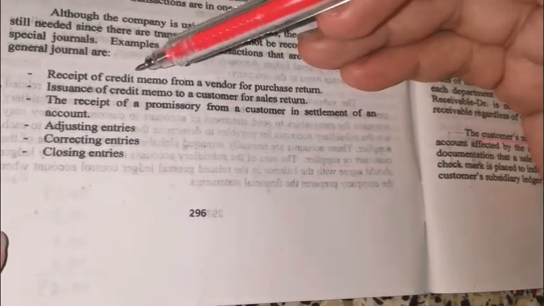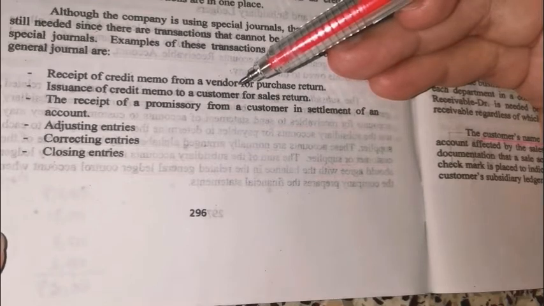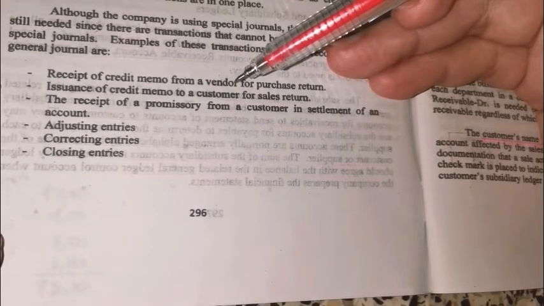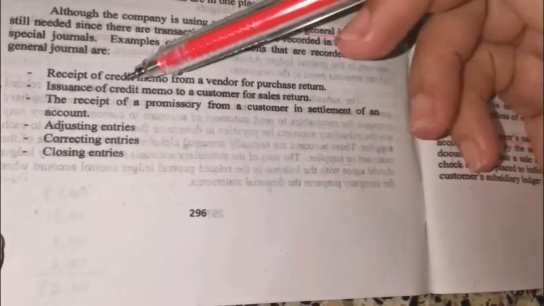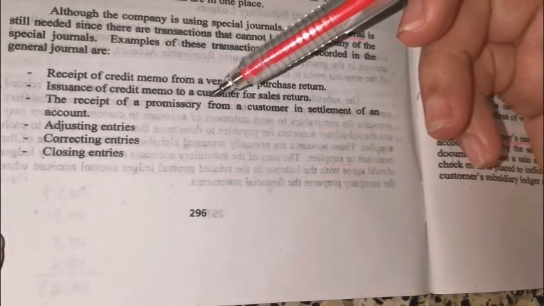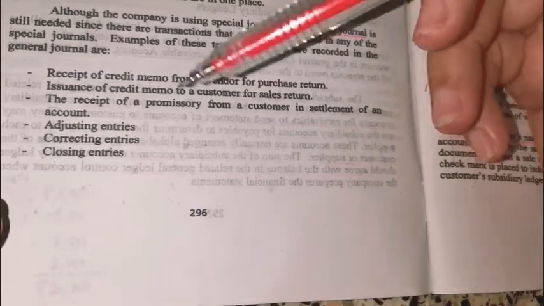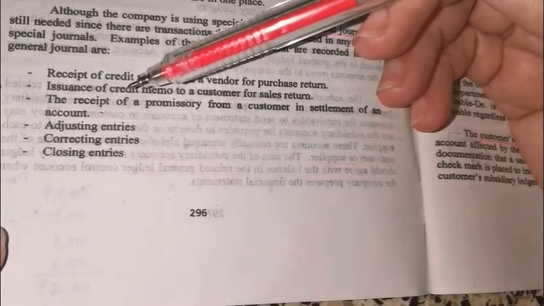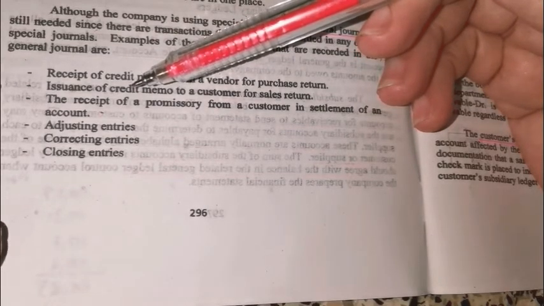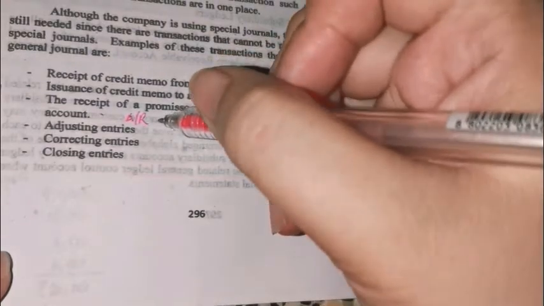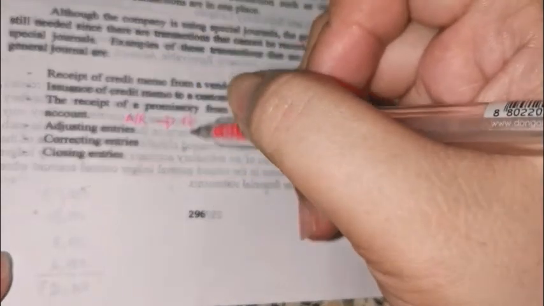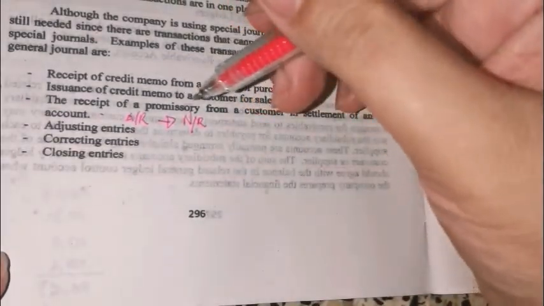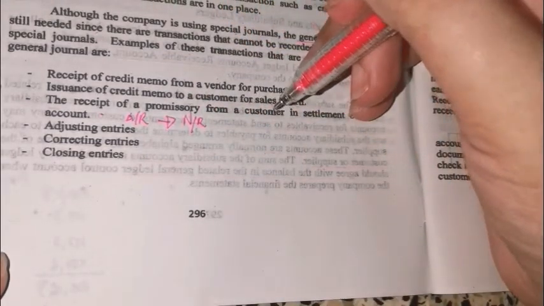Another one, issuance of credit memo to a customer for sales return. O ito naman yung sales returns and allowances. Next, the receipt of a promissory note from a customer in settlement of an account. For example, meron kang customer, hindi siya makabayad, ano lang ginawa niya? Instead na bayaran ka ng pera, nag-issue na lang siya ng promissory note. So, dati, meron kang accounts receivable, anong mangyayari? Magiging ano na siya? Magiging notes receivable na siya. Kasi naka-receive ka ng promissory note from your customer.